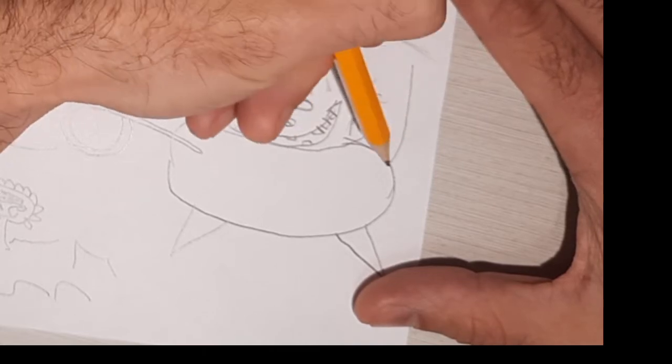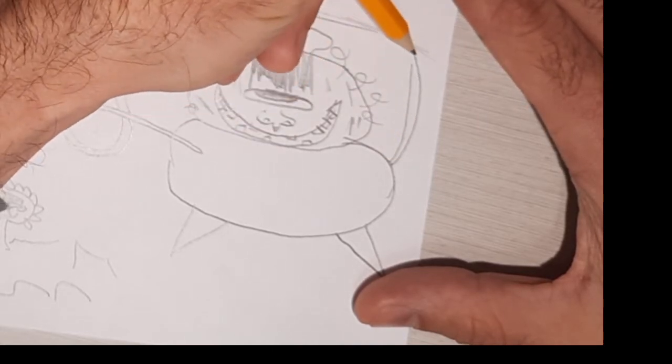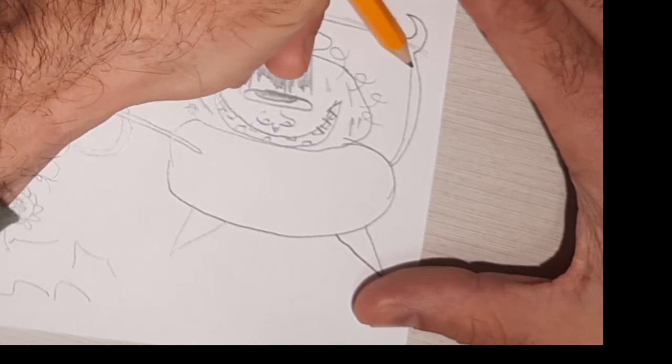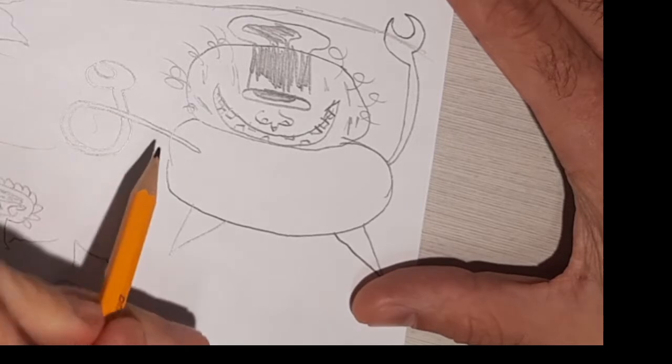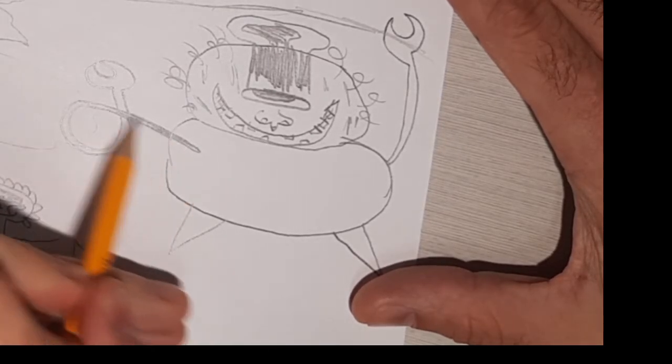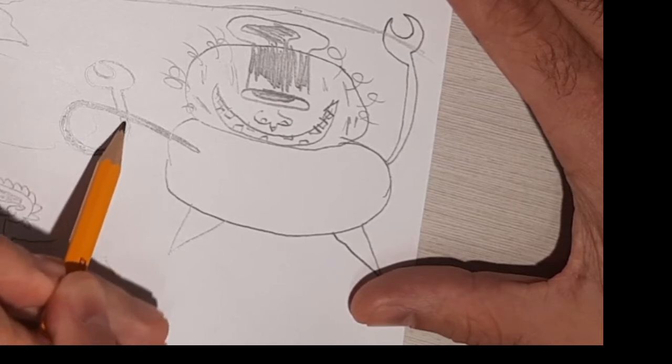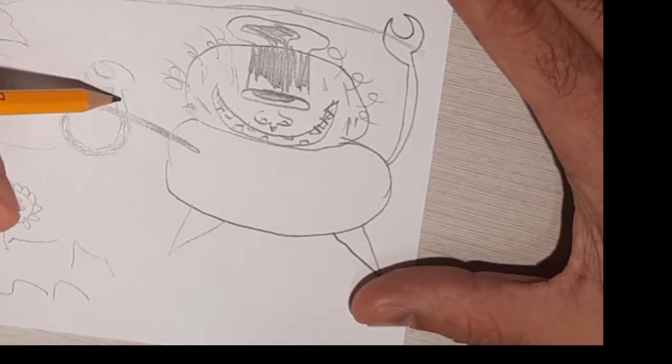So maybe hairs are what appendages are made of on aliens. And so since his hair looks like it's kind of a dark color, we'll go ahead and color his hair arm the same color.